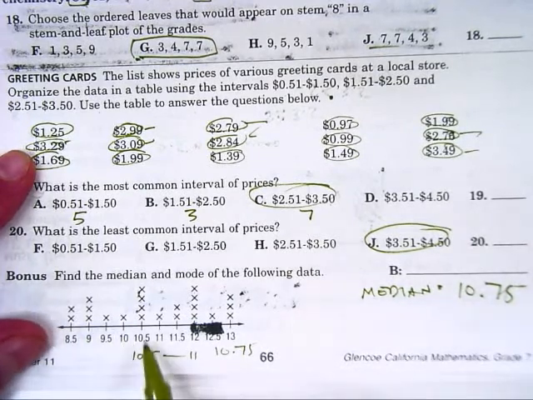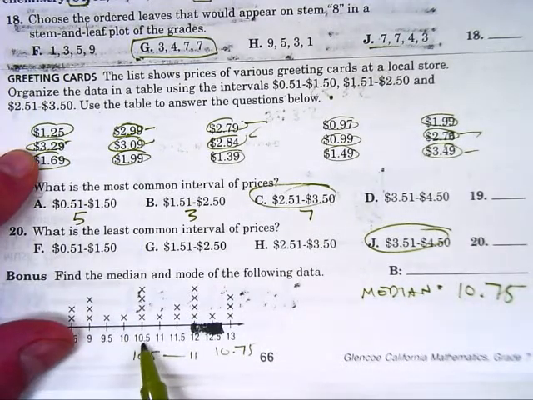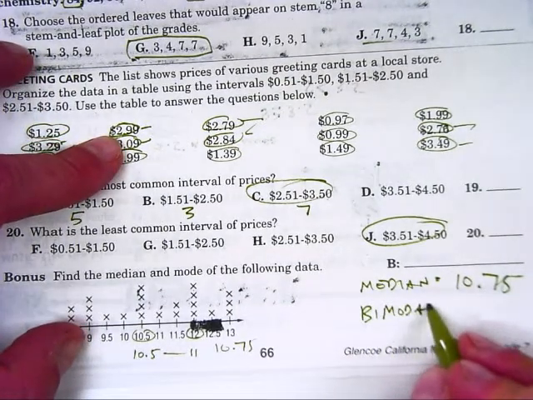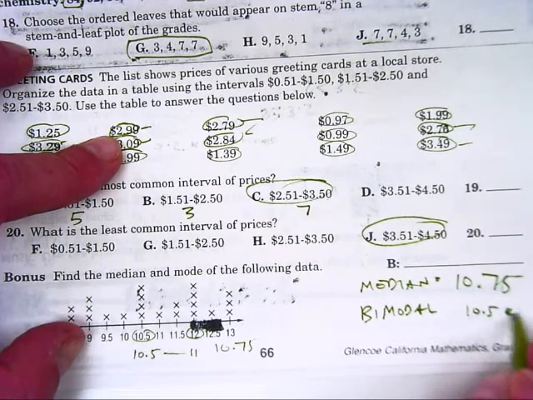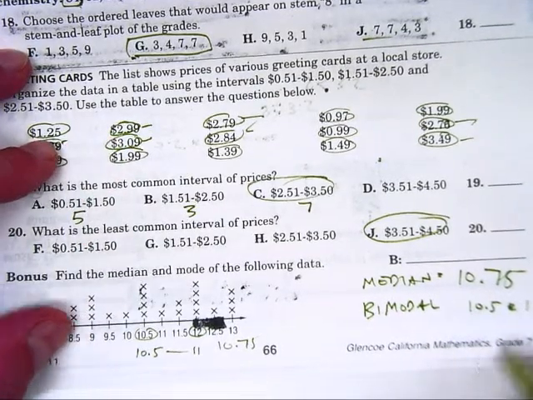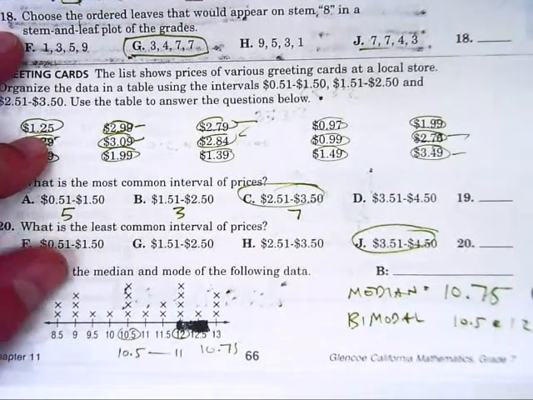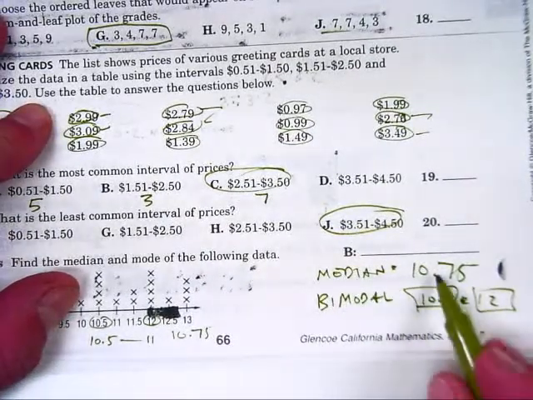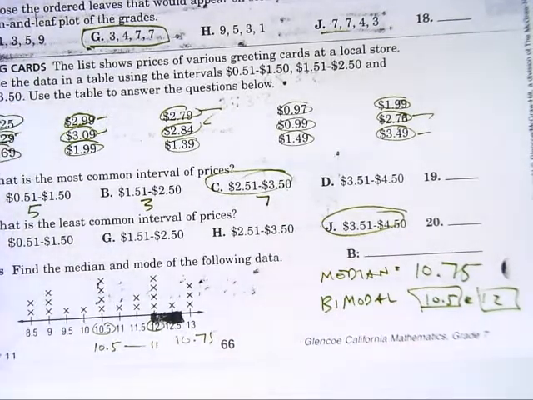The mode is just the one that comes up most often. Looks like 10.5 and 12 are modes, so you can say it's bimodal, 10.5 and 12. So bimodal would be the thing to say for this one, and you list both modes, 10.5 and 12. The median is 10.75. Guys, hope that helps. Good luck.